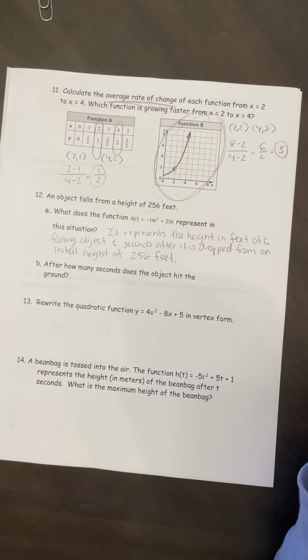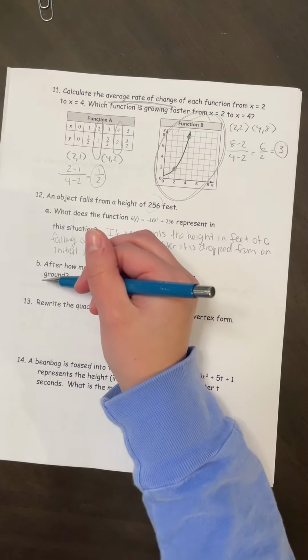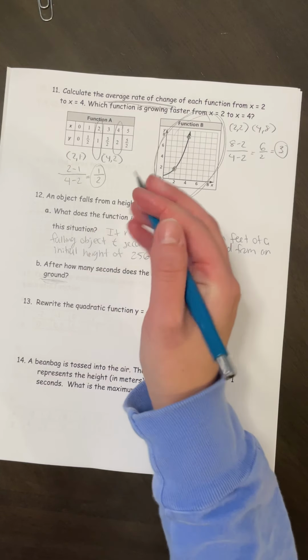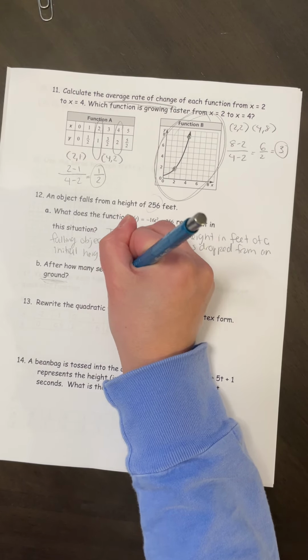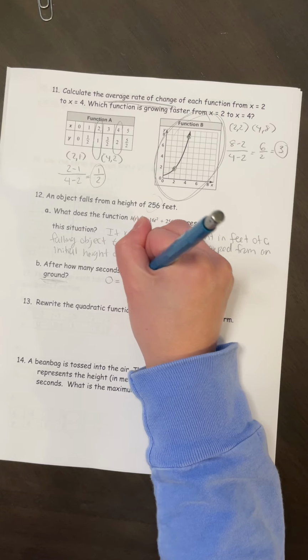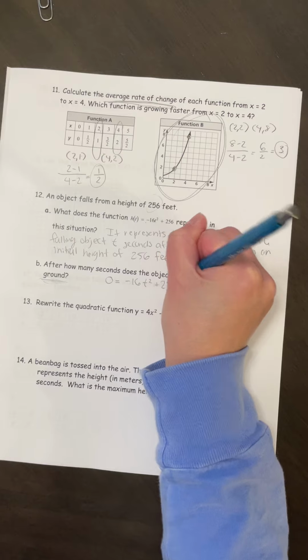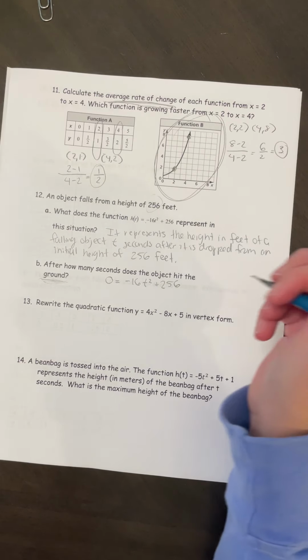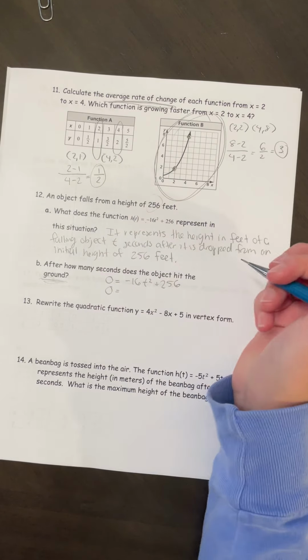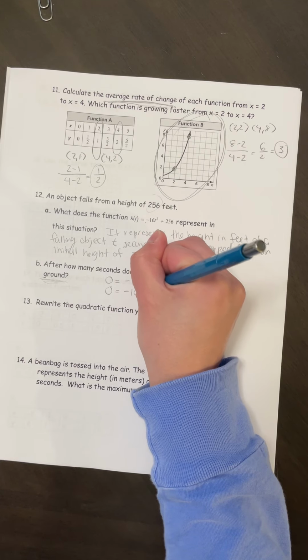Okay. After how many seconds does the object hit the ground? So ground is 0. Ground level is 0. So we're going to set this function equal to 0. And we can actually factor out a -16. Have to factor out the negative.